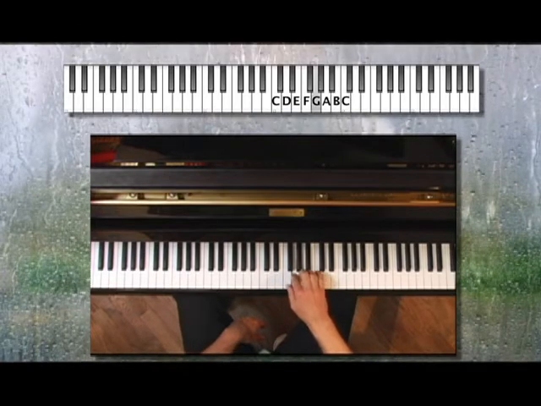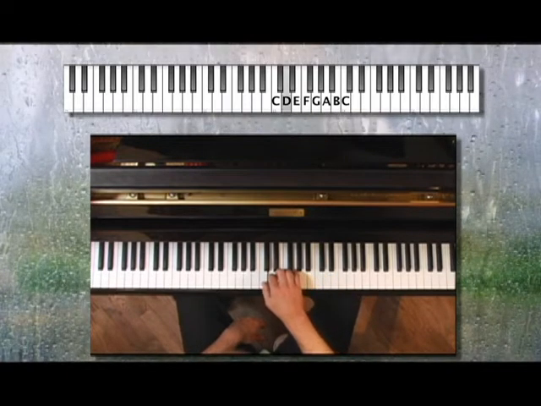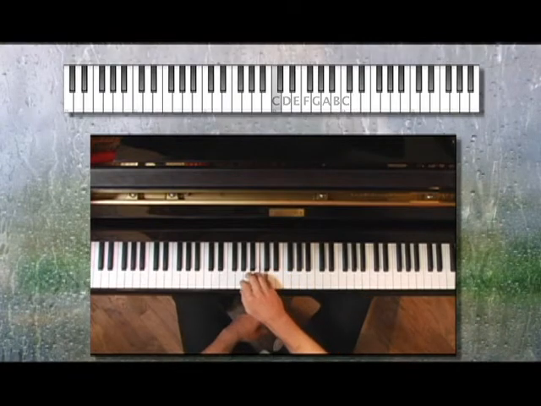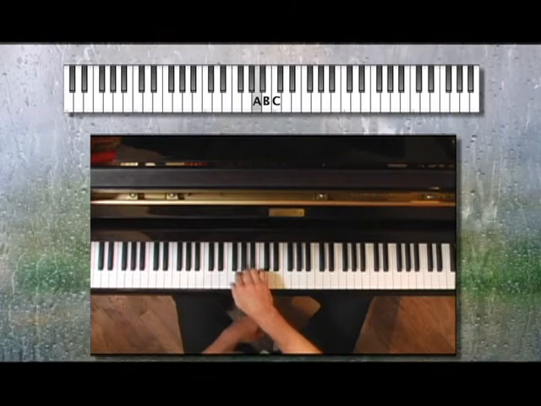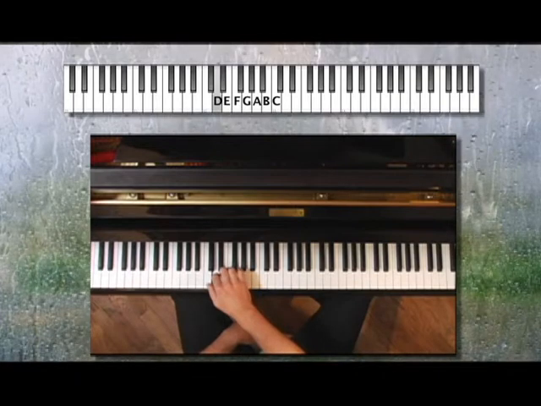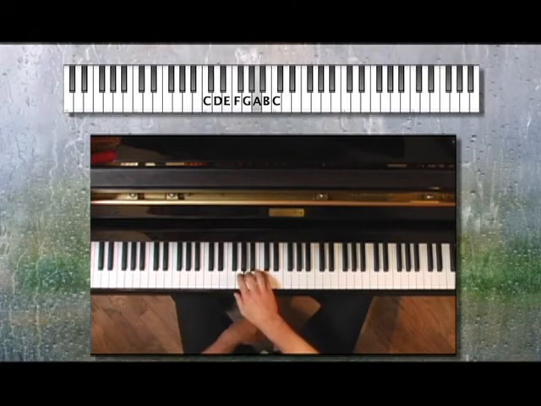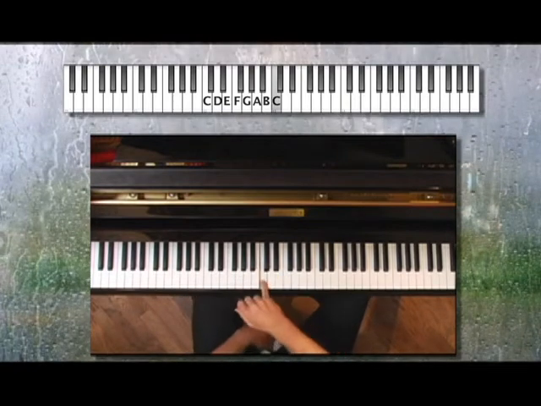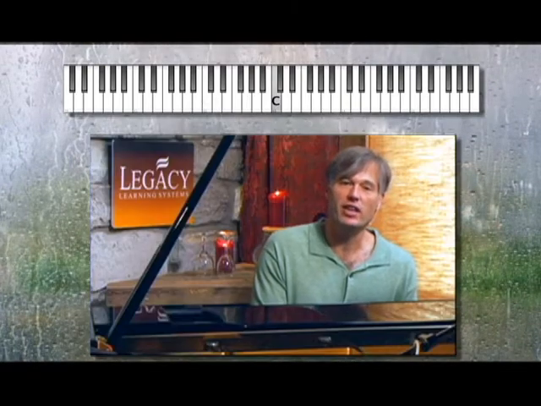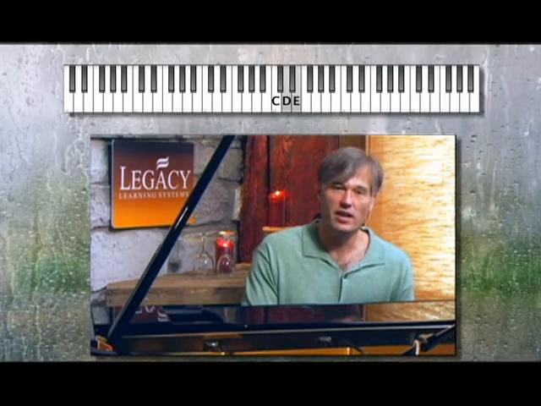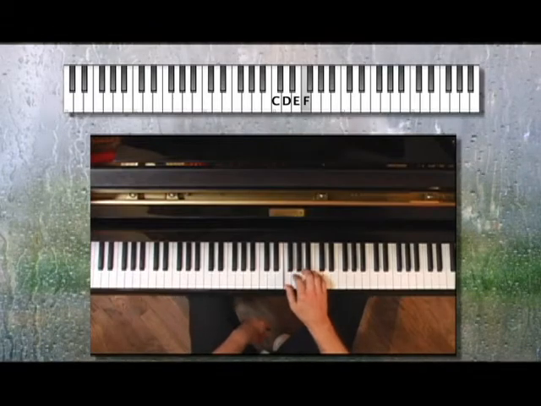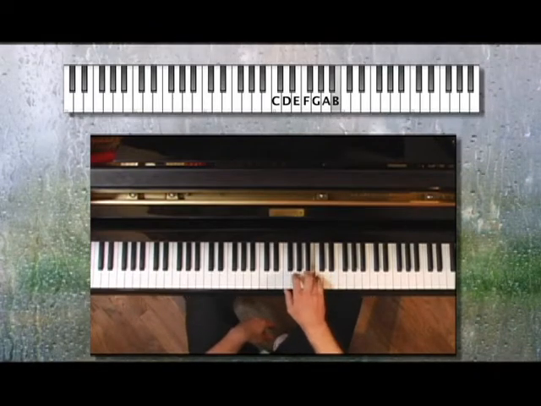and then back down. Now we'll go to the C below it, and back up. The notes of this scale are C, D, E, F, G, A, B, and C. And out of this major scale come the notes for many of the melodies we'll learn at the piano and many of the tunes we already have in our ears.